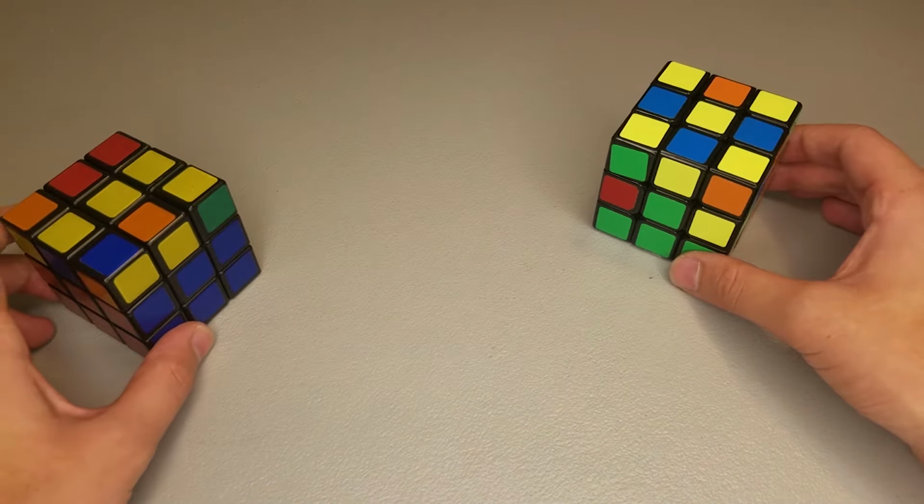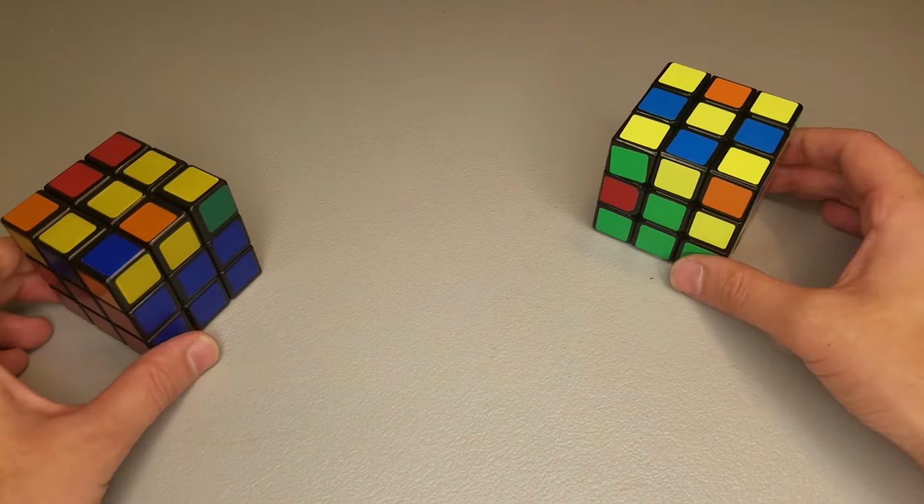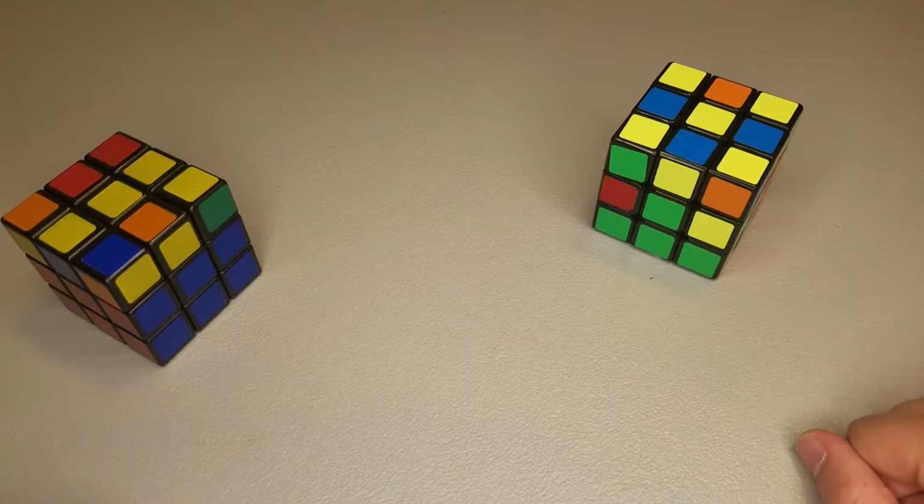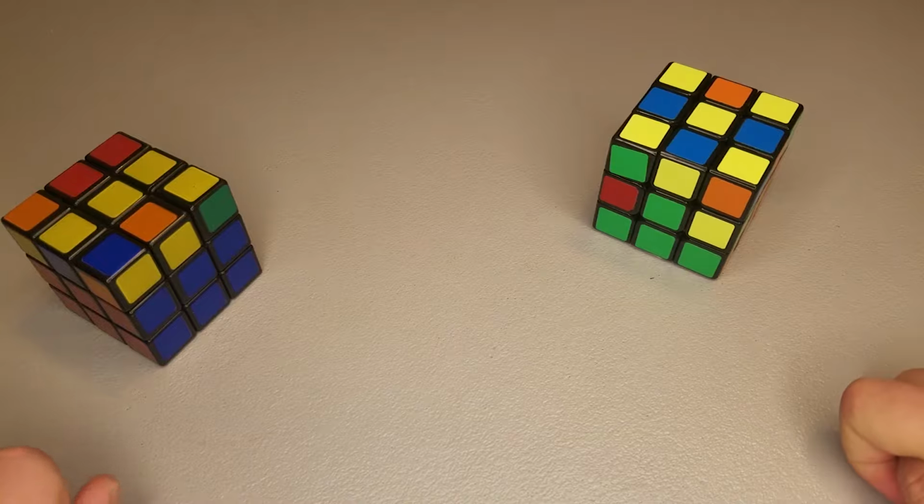Today I'm going to be showing you how to solve the second layer of a Rubik's Cube. This is part 3 of the series. If you haven't seen the first two, the links will be in the description.